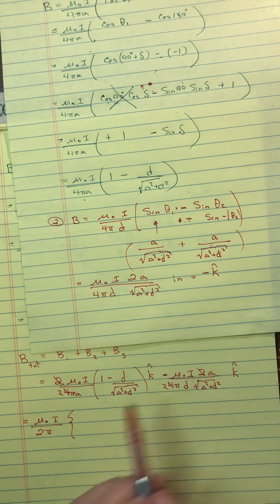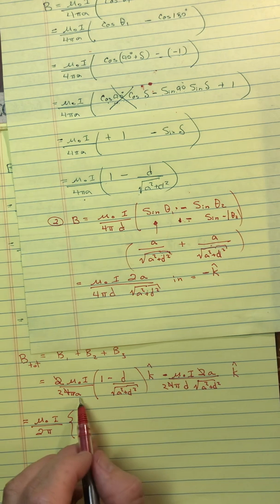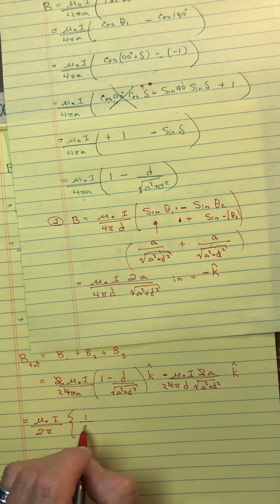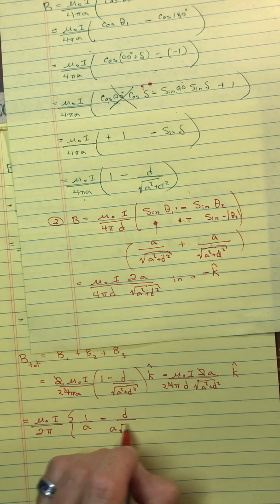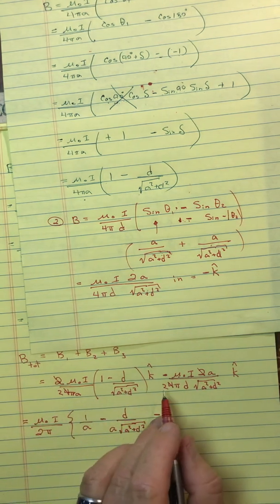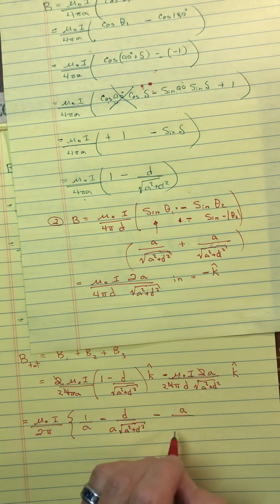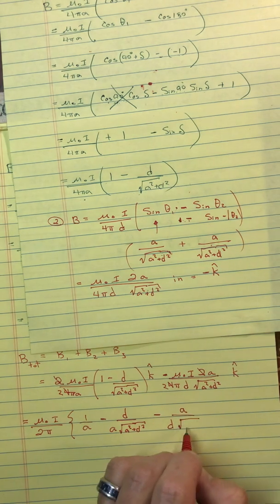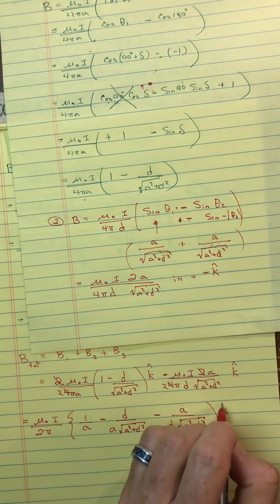So if I put this a in here, this would be 1 over a minus a d over a square root of a squared plus d squared here. And then minus, and over here it looks like I've got an a in the top and a d in the bottom and a square root of a squared plus d squared. And of course, k-hat direction.